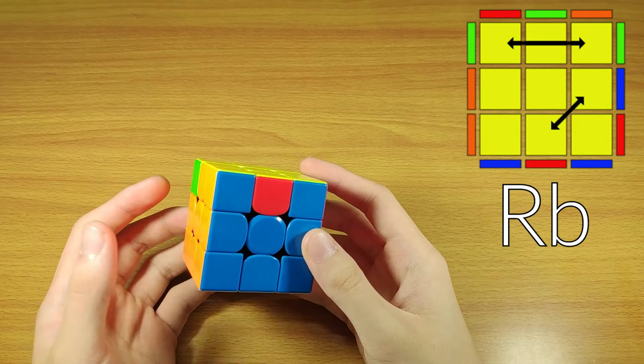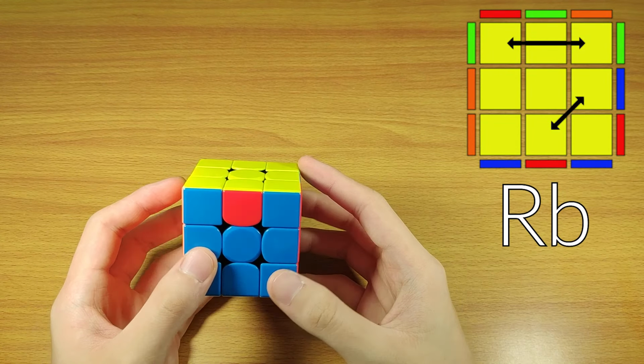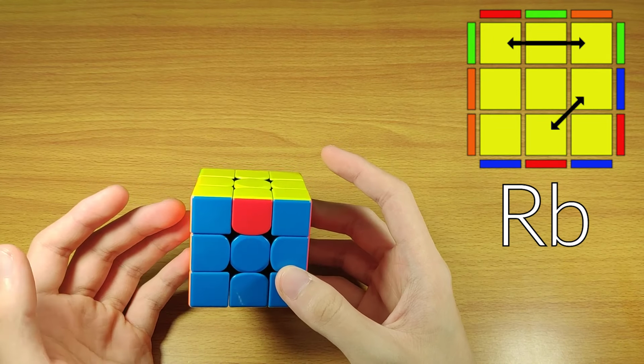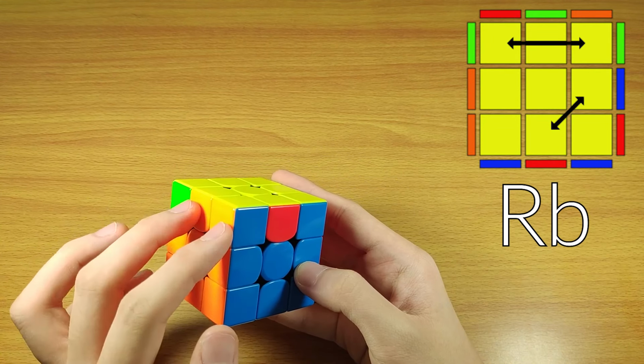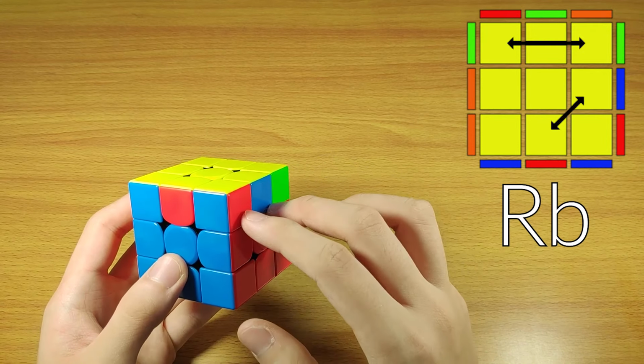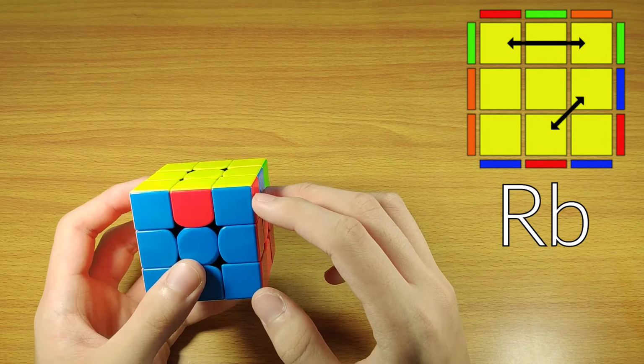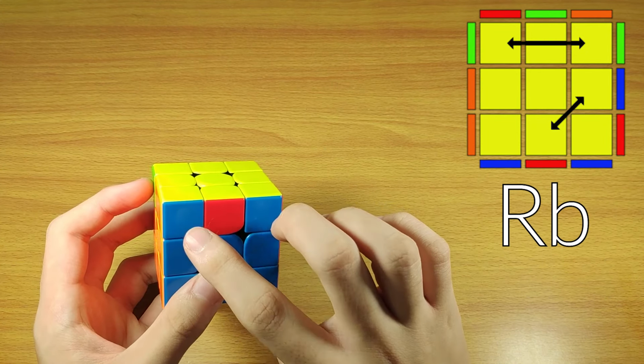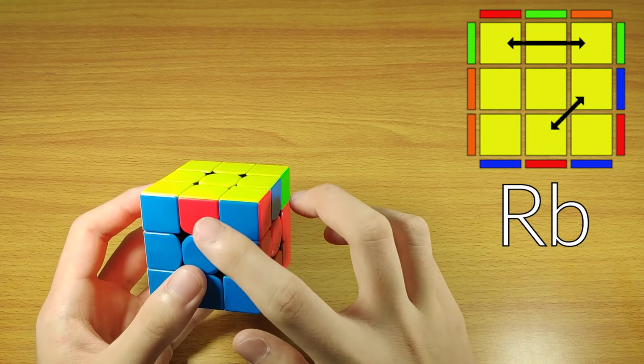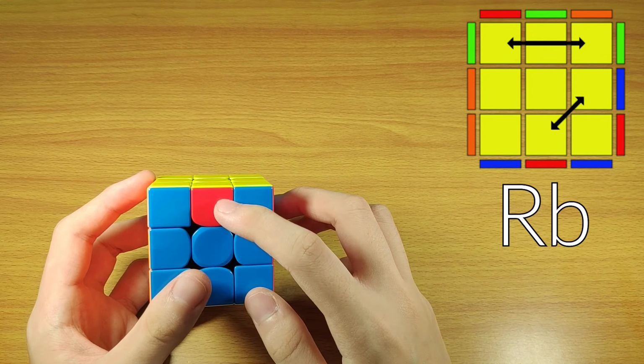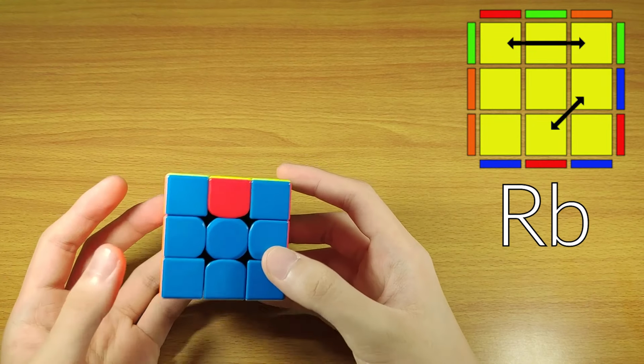Our next algorithm is the Rb perm, which is a mirrored version of the Ra, in which we have our solved block here and this unsolved block to this side. Now we put our solved corners to our front. As you can see, these edges also need to be swapped. So the algorithm is as follows.